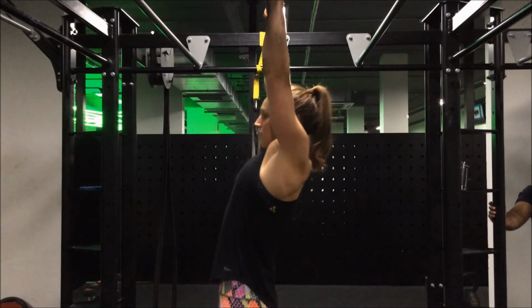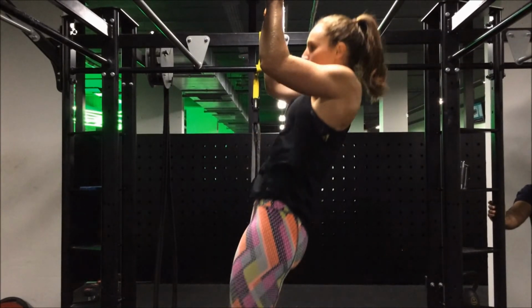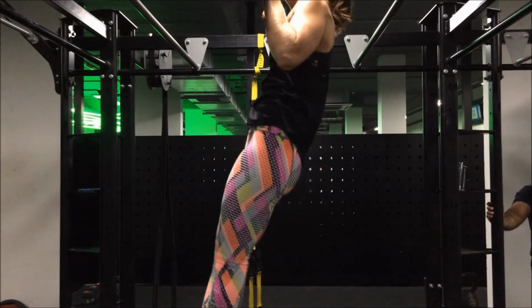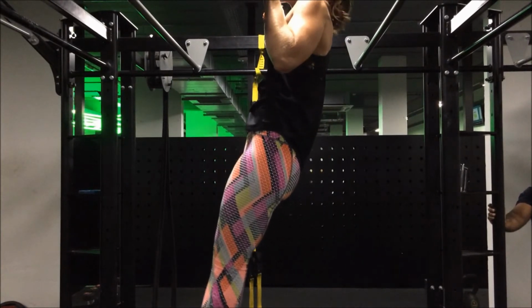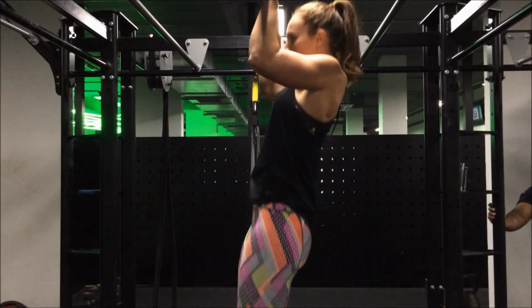From the side, we can see that I have a slight tendency to extend through my thoracic spine, and that is just showing how I'm really trying to recruit my pectoral muscles over my lats.